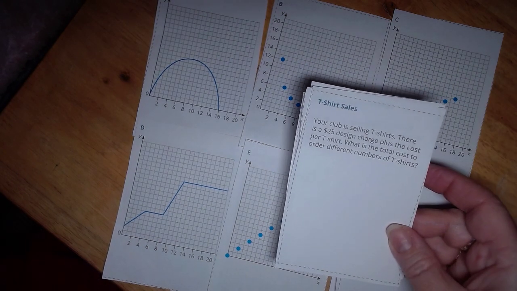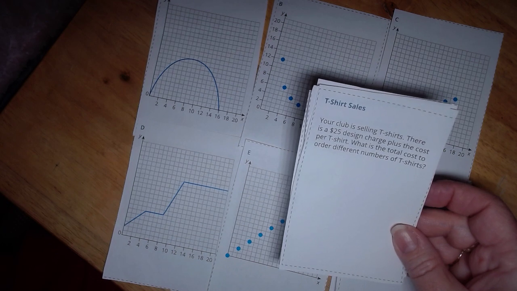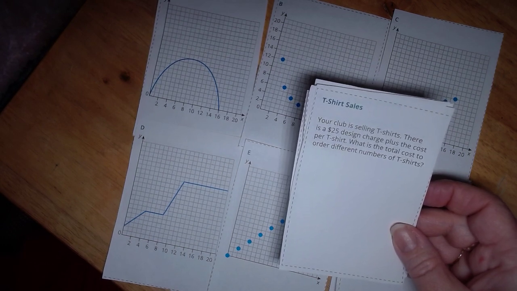Okay, so this one says t-shirt sales. Your club is selling t-shirts. There's a $25 design charge plus the cost per t-shirt. What is the total cost to order different numbers of t-shirts?